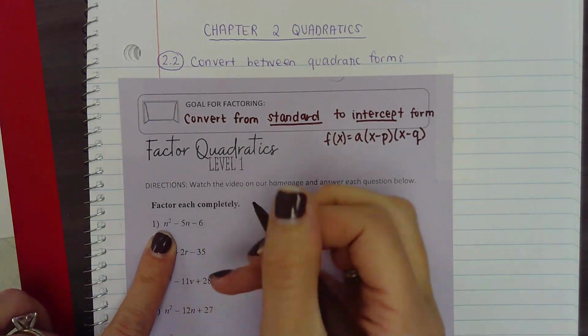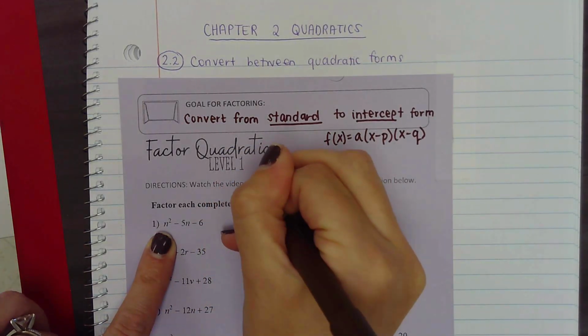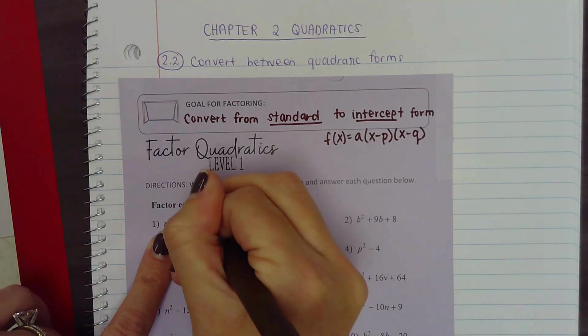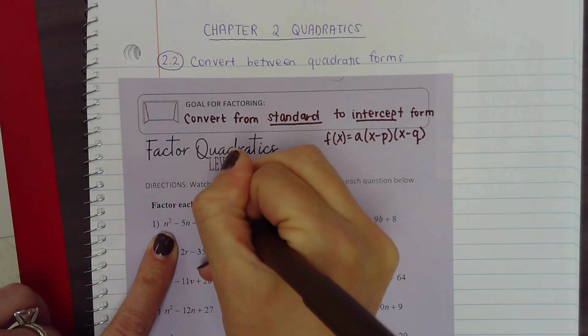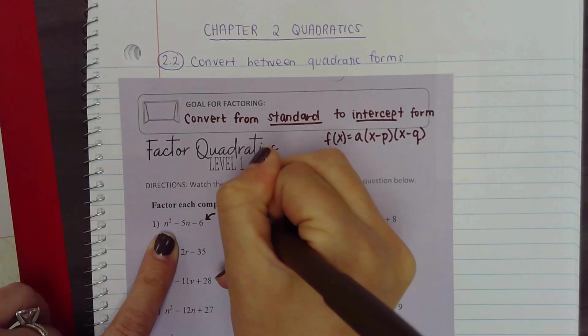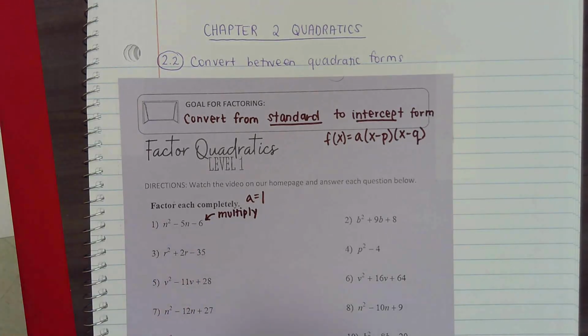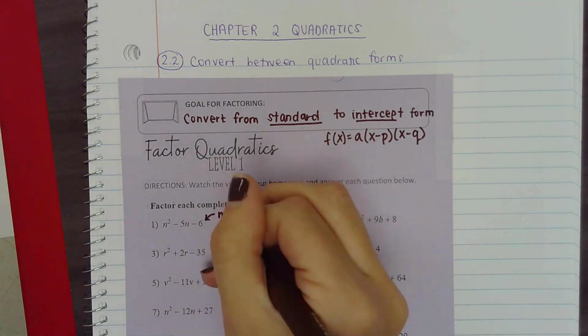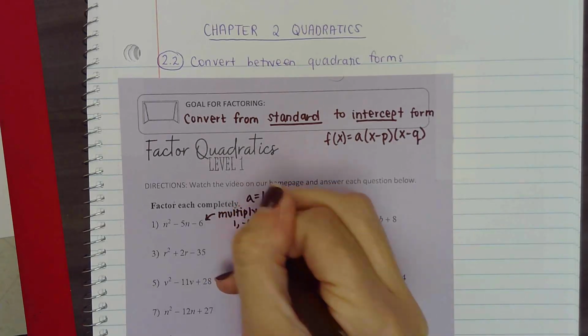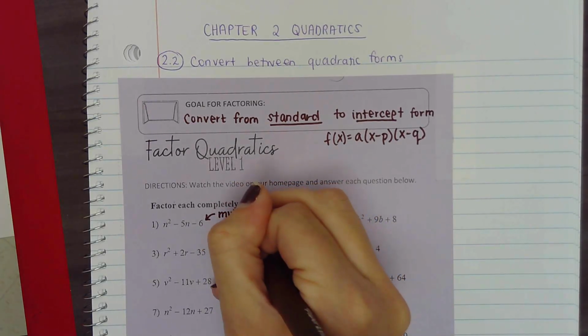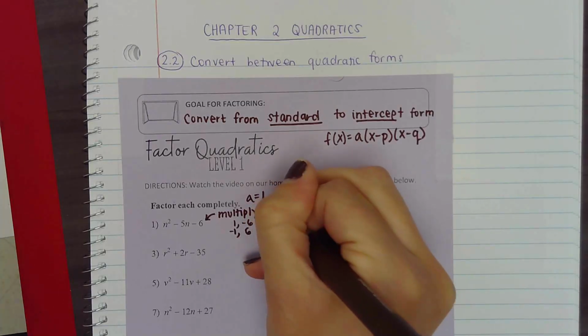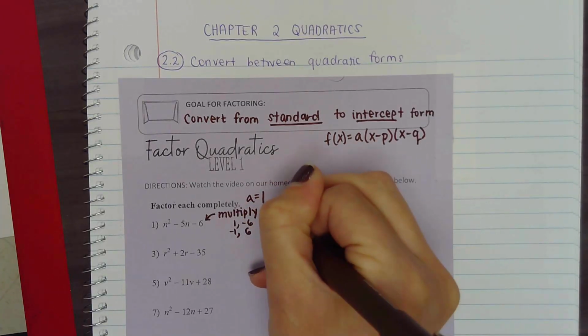A is 1. We want to look for two numbers that multiply to -6 and the same two numbers add to -5. So I'm going to make a list of numbers that multiply to -6. 1 and -6, -1 and 6, 2 and -3, -2 and 3.